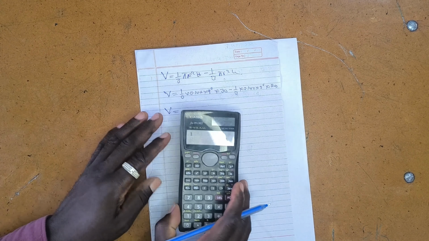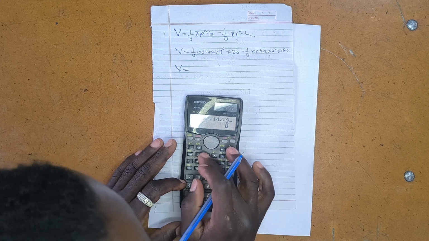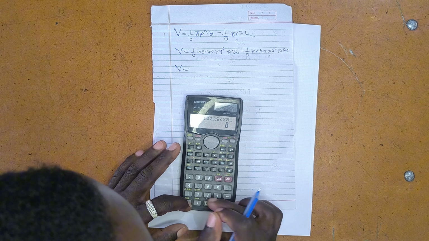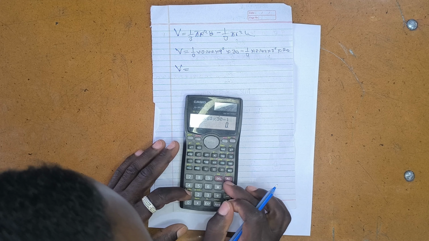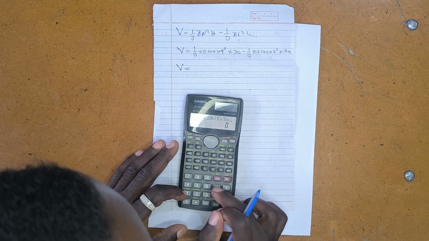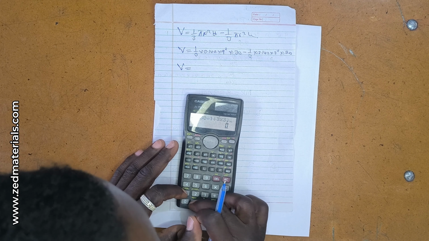So you say 1 divided by 3 multiplied by 3.142 multiplied by 9 to the power 2 multiplied by 30 minus 1 divided by 3 multiplied by 3.142 multiplied by 3 to the power 2 multiplied by 20. Okay, what do you get? That is your answer, which is 2,356.5 centimeter cube. Done and dusted. You have your 6 marks.